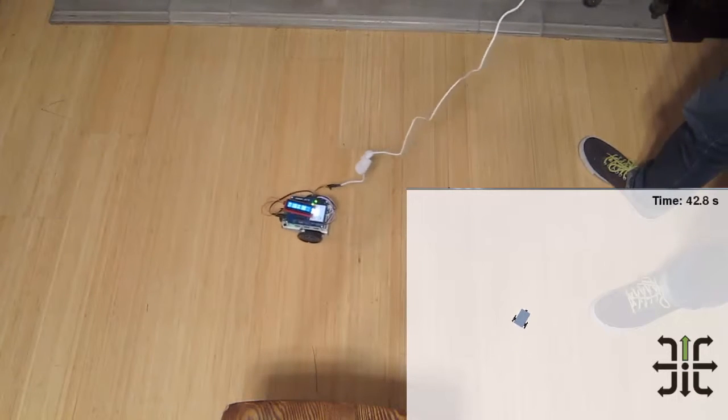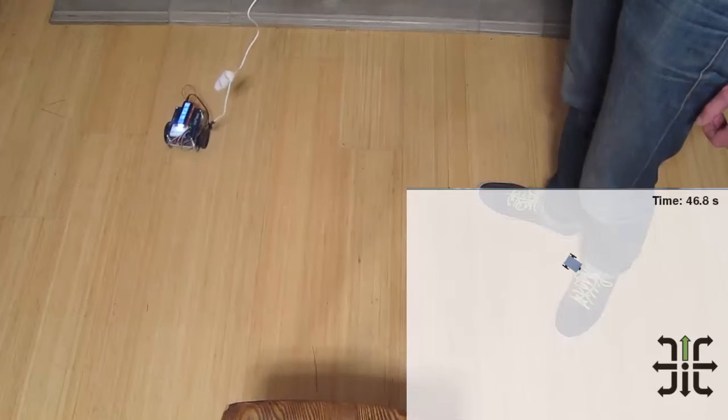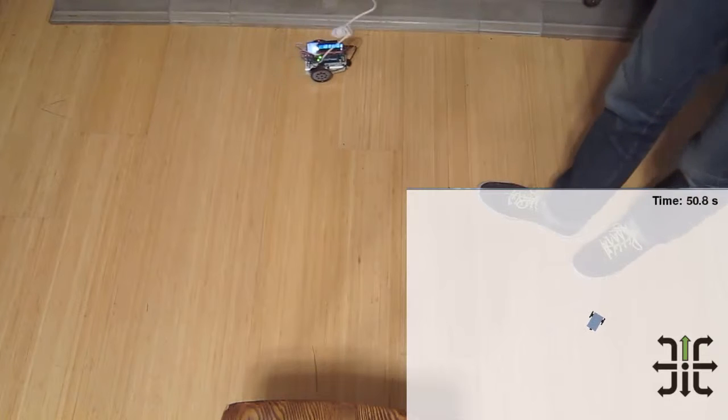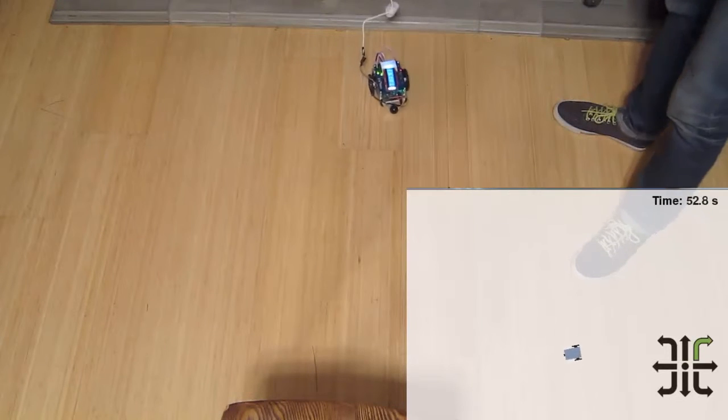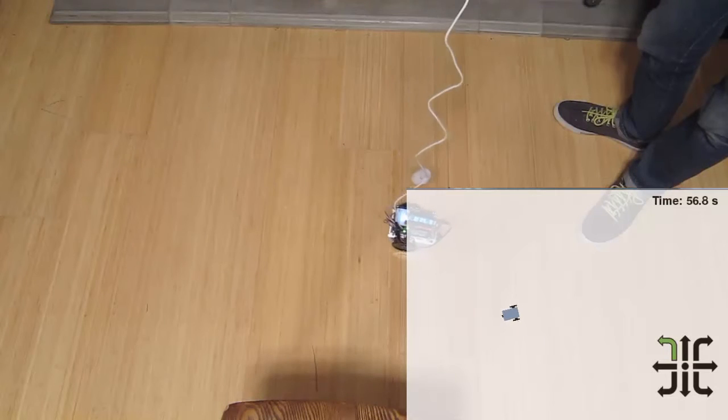Because you can see at this point, our positions have diverged fairly heavily between the two. But despite that, the actual movement, the sort of local movement you can see, is being recorded fairly accurately. It's just our position is so far off.